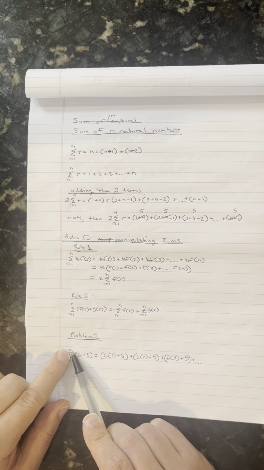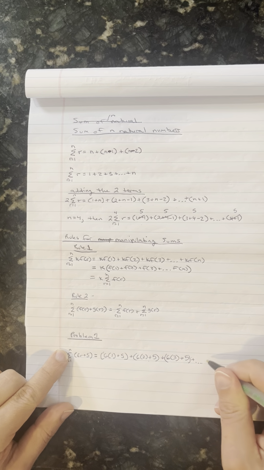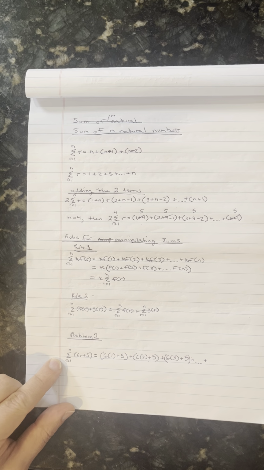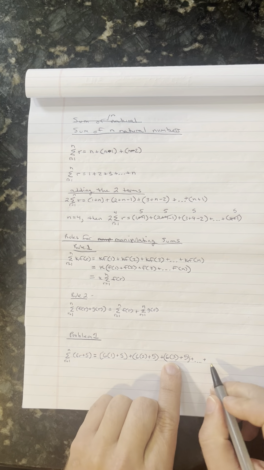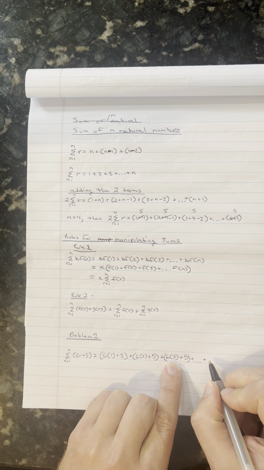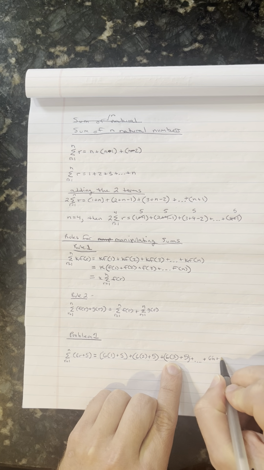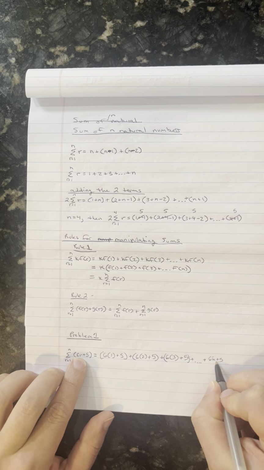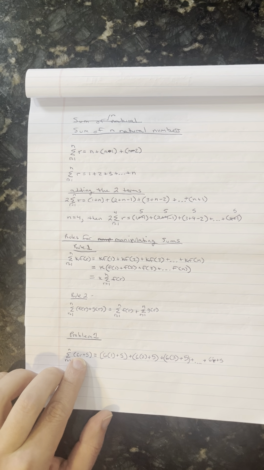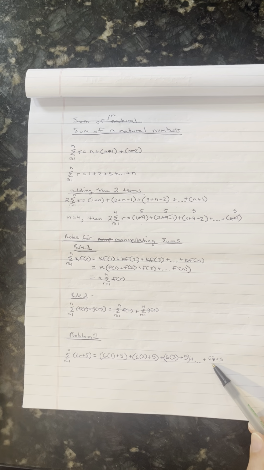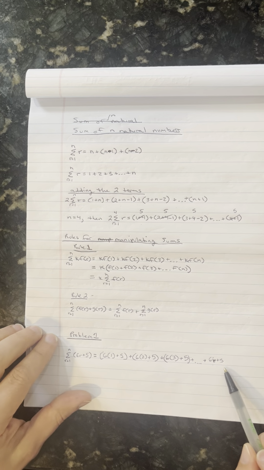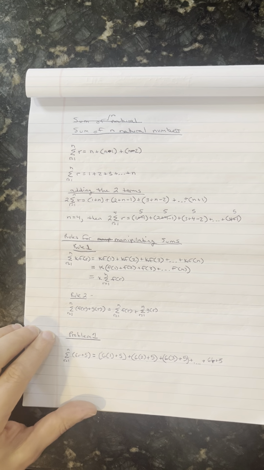Since n is not described in this problem, we can just end it with 6n plus 5, or 6r plus 5, but we only go up n times, if that makes sense.